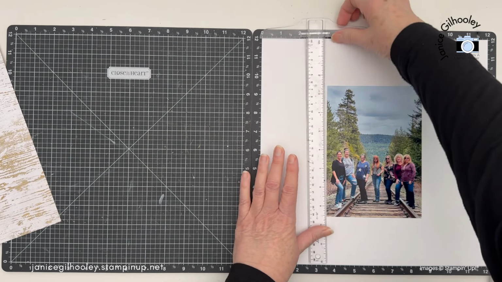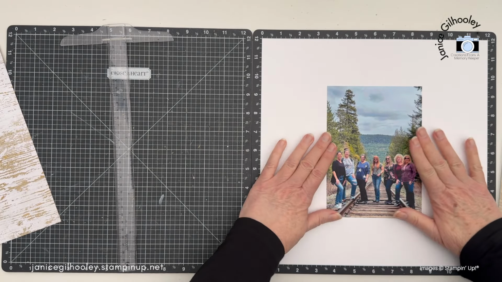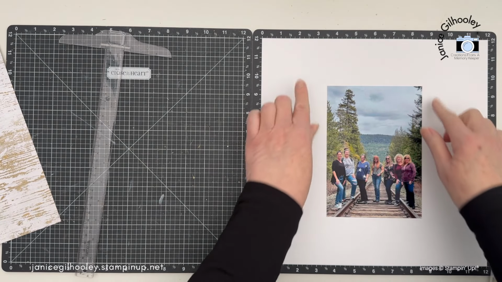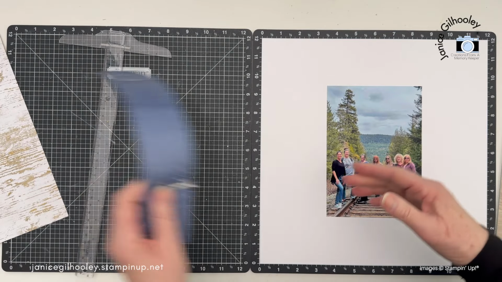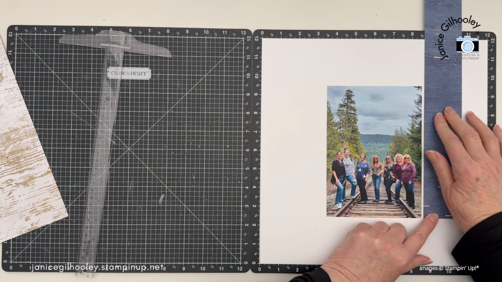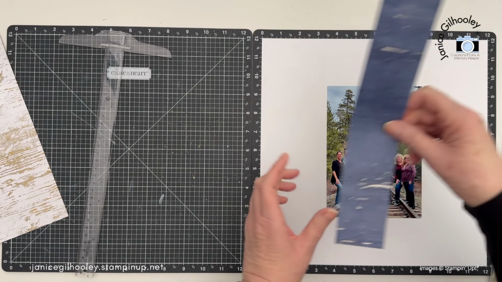So I'm not going to cut any paper yet because what I want to do is my title piece. So that is nice and centered. I'm not even matting this photo. As I said before, I'm doing a block style pattern. So there will be a gap between my pattern paper and the photo, and that's going to form as the mat coming through from the back of the page.